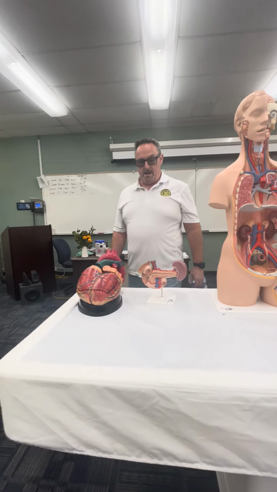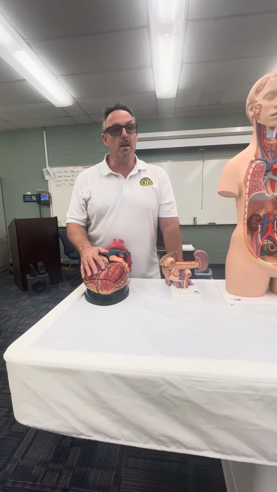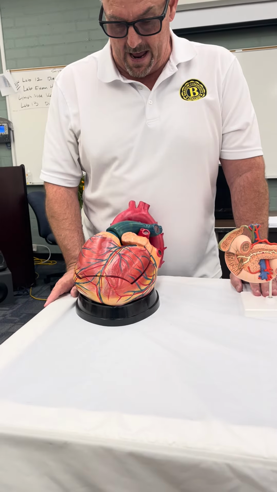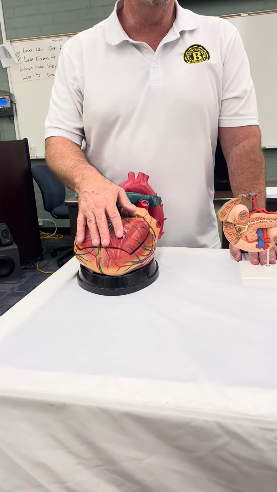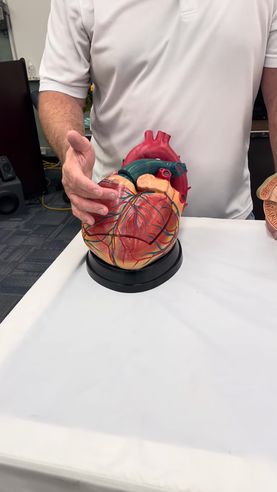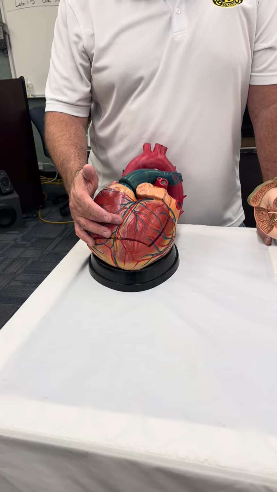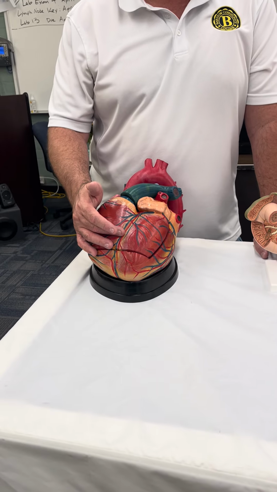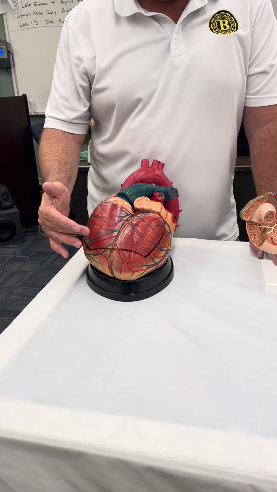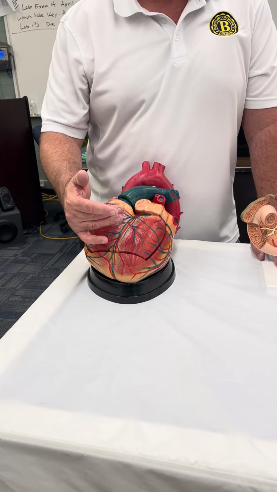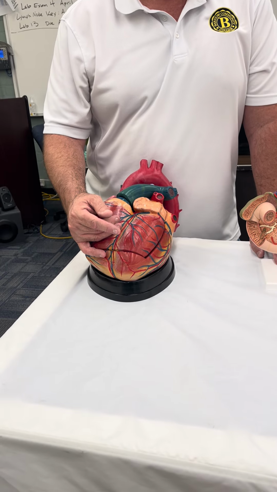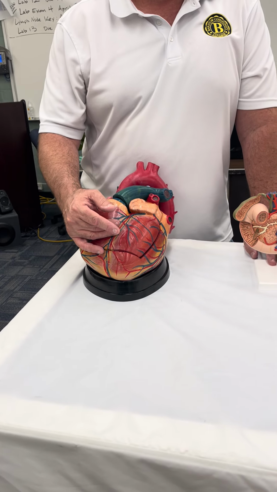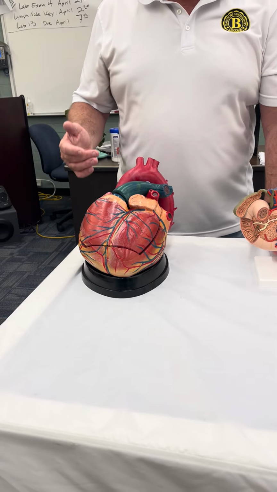We're going to start with this extra large heart here. The things that I ask on the outside front are going to be anything in blue is called a coronary vein, and anything red is called a coronary artery. So I'm not going to ask you to know the specific ones, but if I point to a blue vessel on the front, coronary vein, red coronary artery. Okay? A couple of other things here.